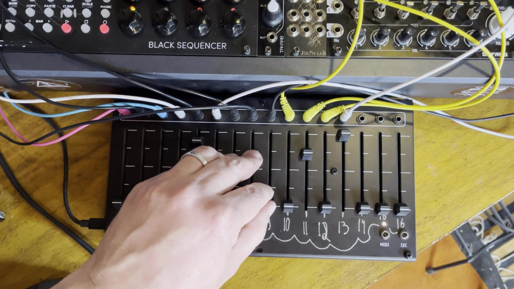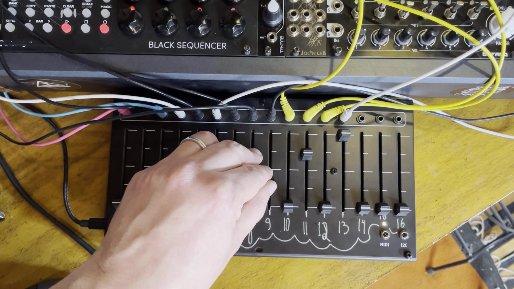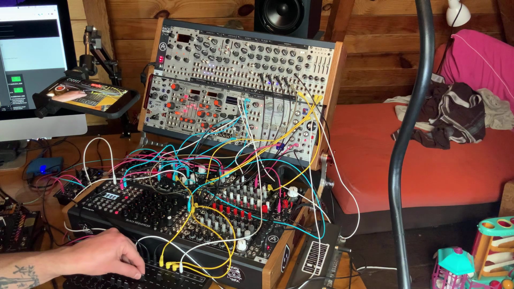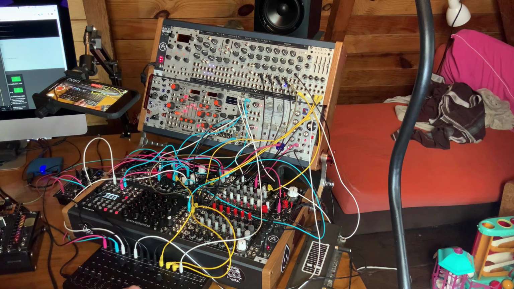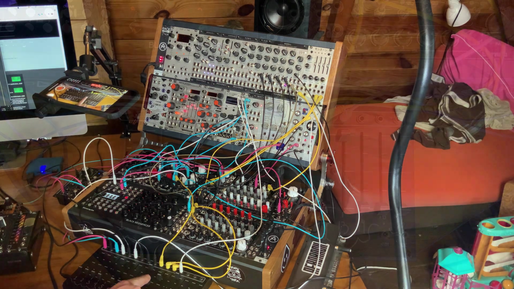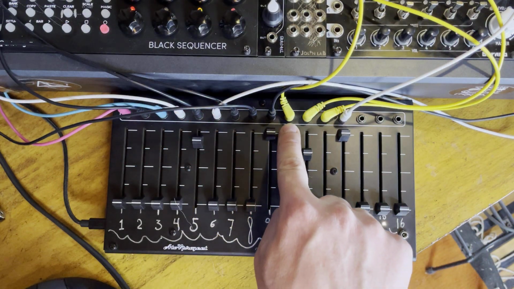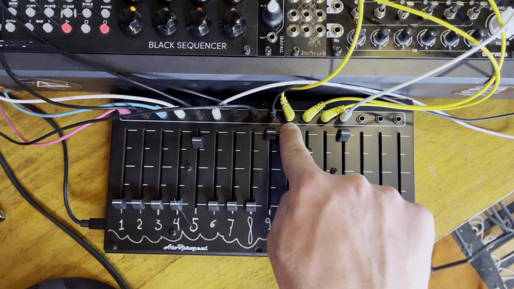So we have a triangle, the even wave, the saw wave, and then we have the square over here. And on the square, we also have the duty cycle or the pulse width on 10 over here.